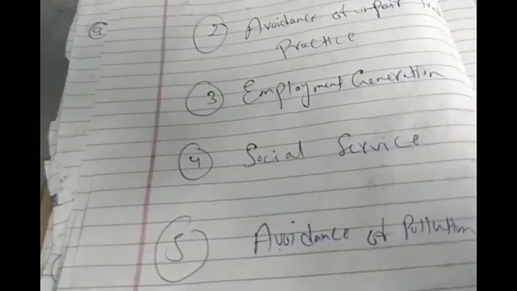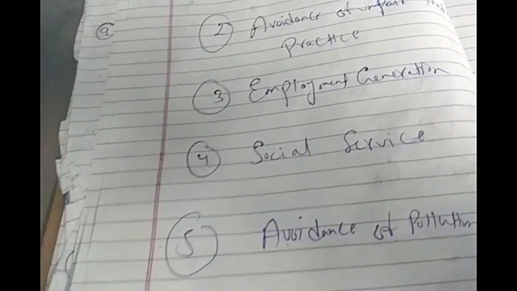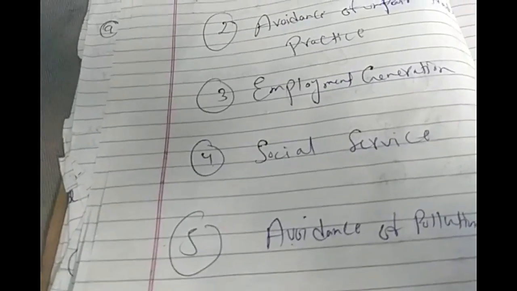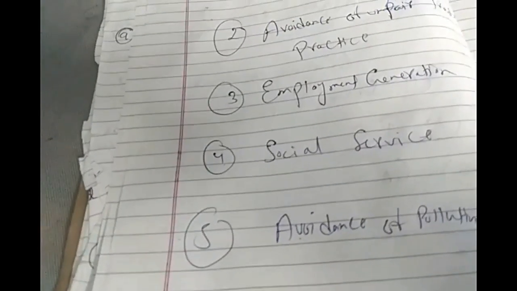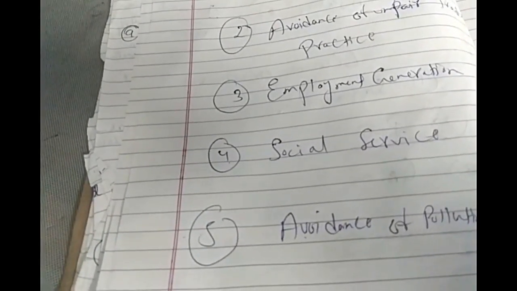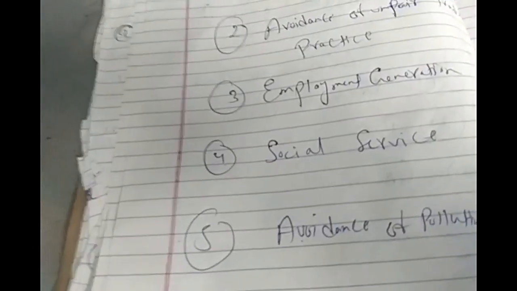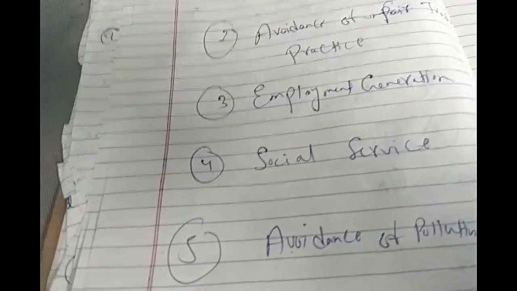Next thing that every businessman has to do if they want to survive in this market is provide some social services. Doing some social services will be helpful to society and will be helpful for building their goodwill and their image in the eyes of the public.